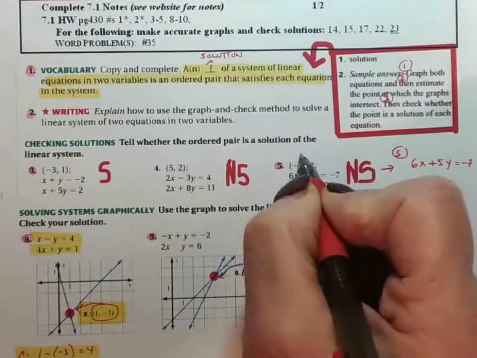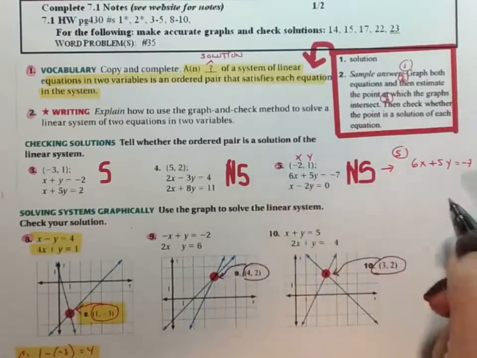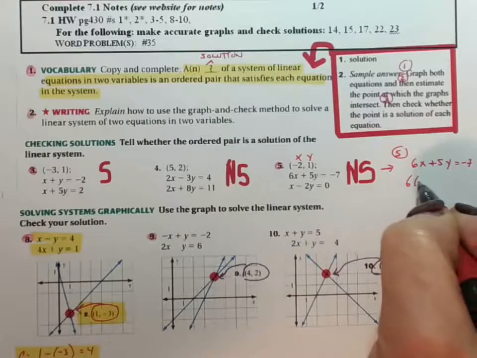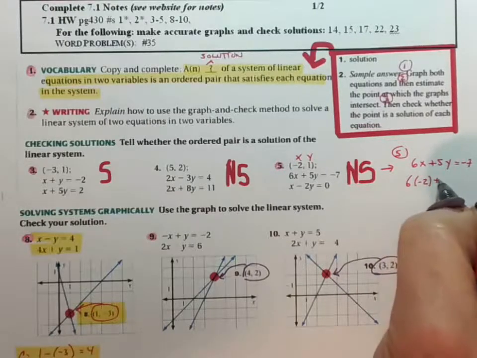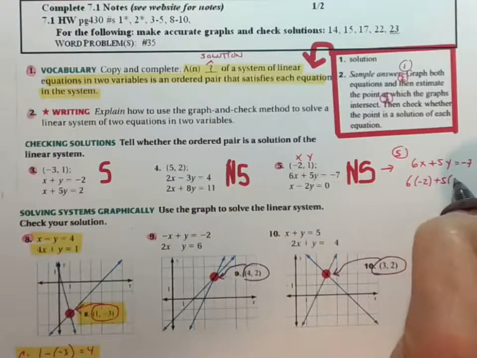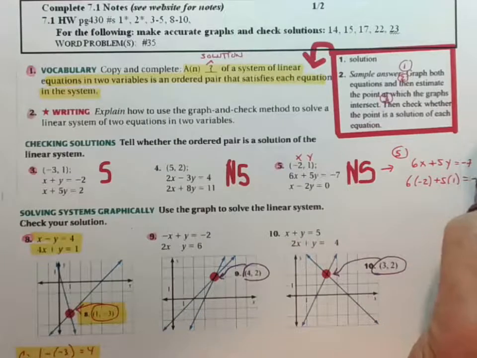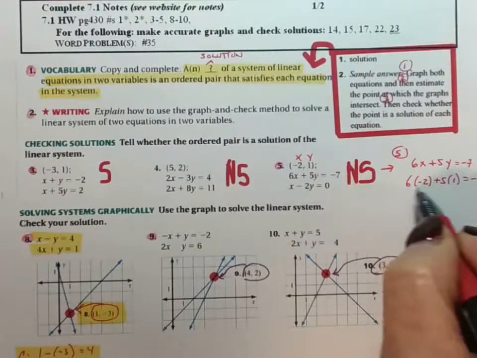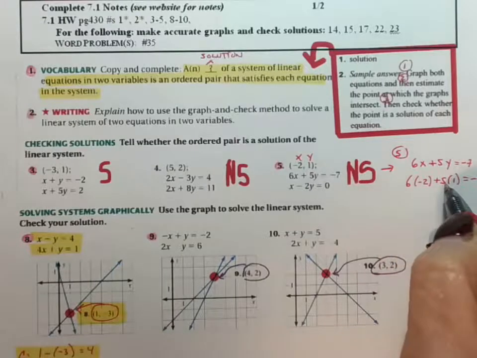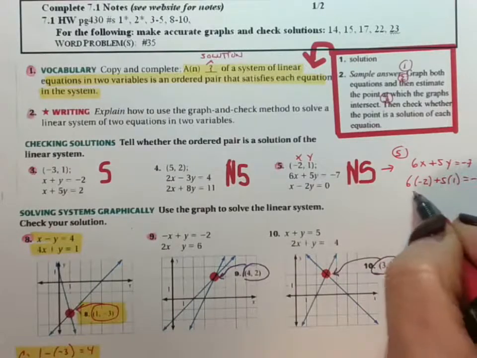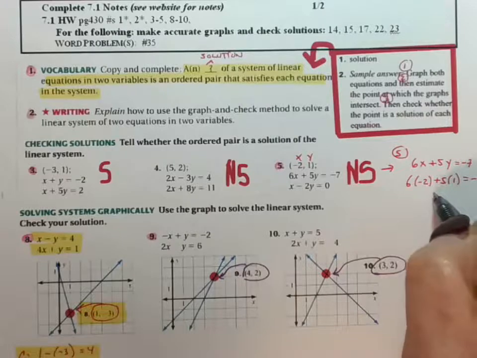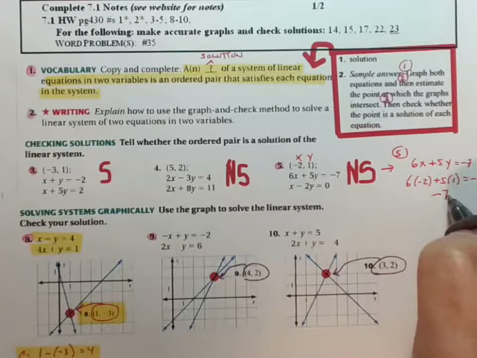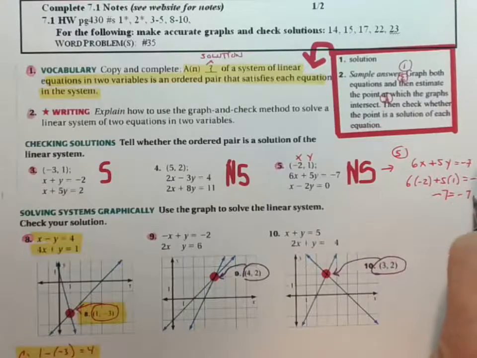You replace the x and y. 6 times negative 2 plus 5 times 1 equals negative 7. And so negative 12 plus 5 is negative 7, which equals negative 7, and it checks.